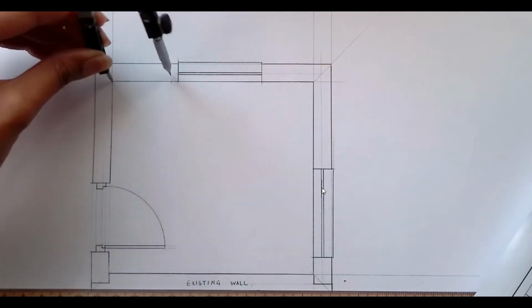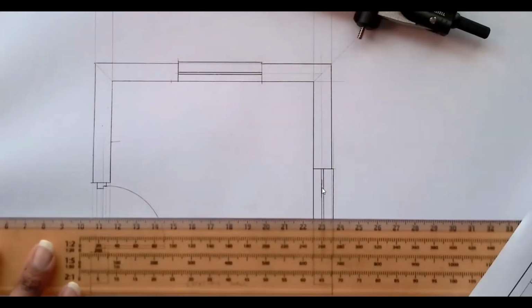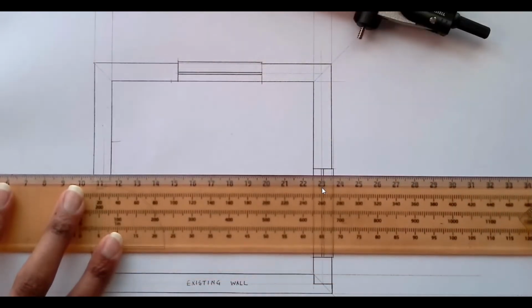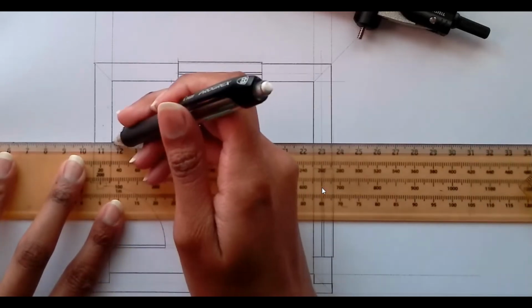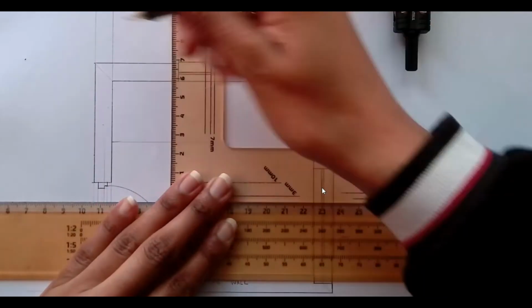Then you come to this corner here. You mark it. You go to the other side. You mark it. And you extend those points in construction.